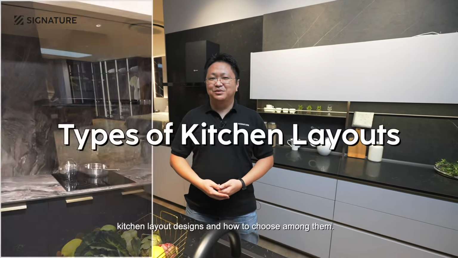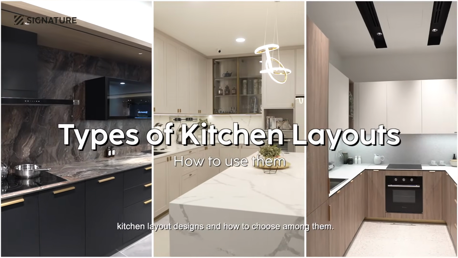Today, we're going to talk about the types of kitchen layout design and how to choose them.